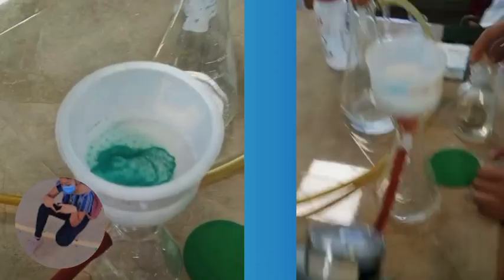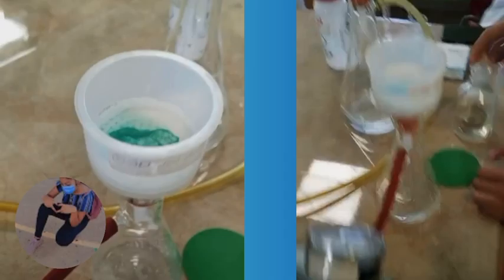If it's a clear or white filtrate, the excess would be sodium carbonate and the limiting would be copper 2 chloride. So the limiting reagent for the first trial is copper 2 chloride and the excess is sodium carbonate, and the limiting reagent for trial 2 is sodium carbonate and the excess reagent is copper 2 chloride.